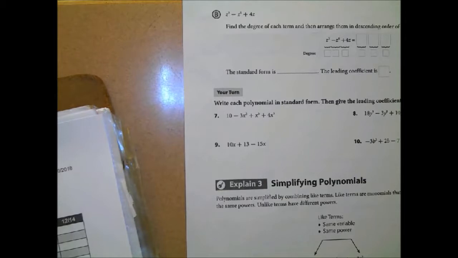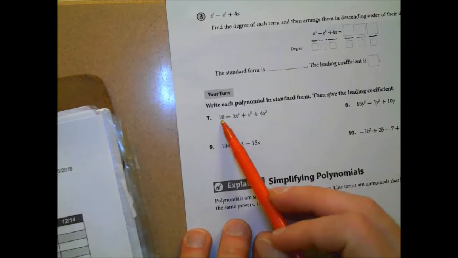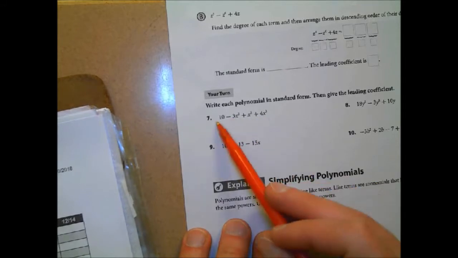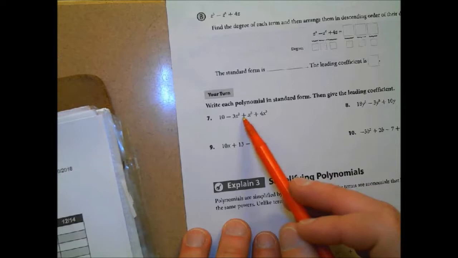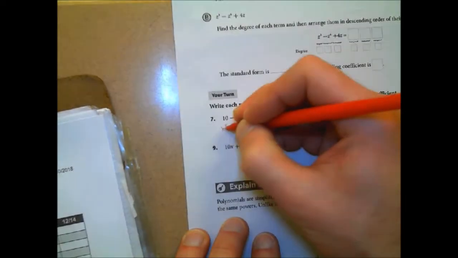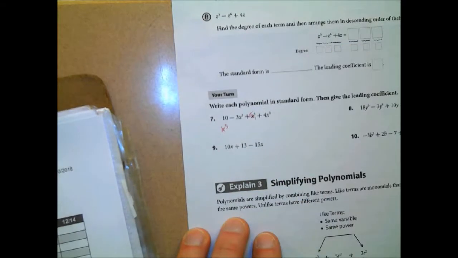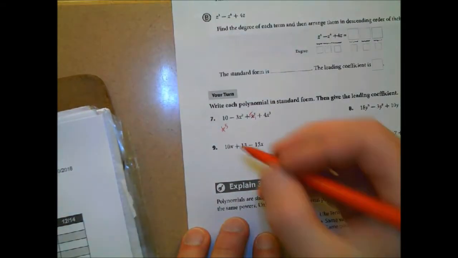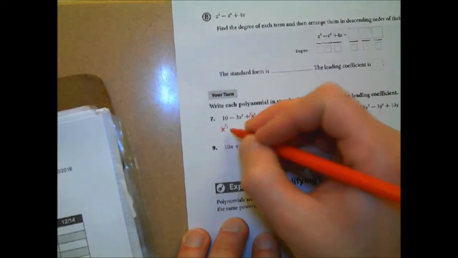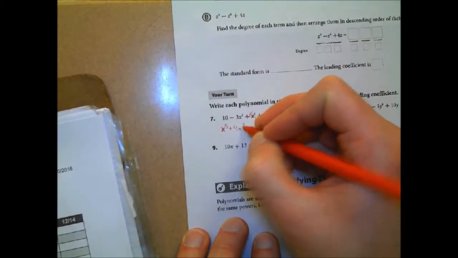So Ben, what is the highest power term? What's the highest degree term here? 5. X to the 5th, right? Okay, so that one's going to go first, and it's a positive x to the 5th. Okay, so we took care of that one. Then what's the next biggest one there, Ben? 3. Okay, 4x to the 3rd. And again, it's a positive 4x to the 3rd, so we'll make it positive 4x to the 3rd.